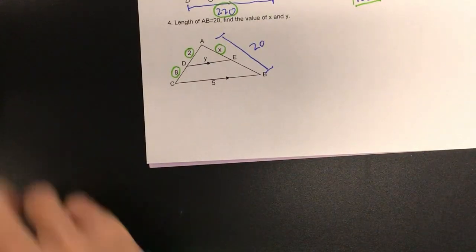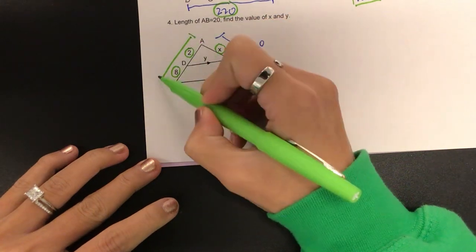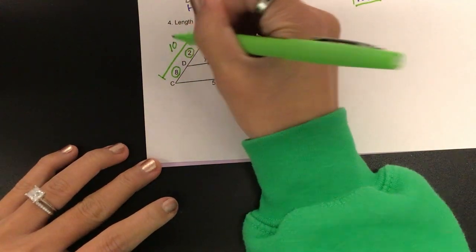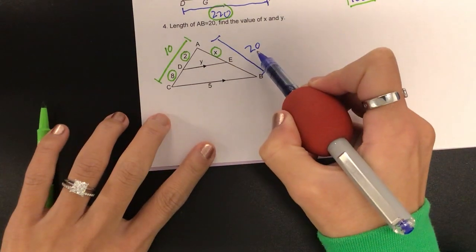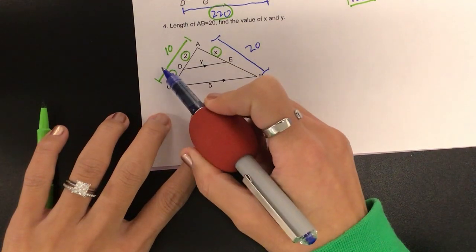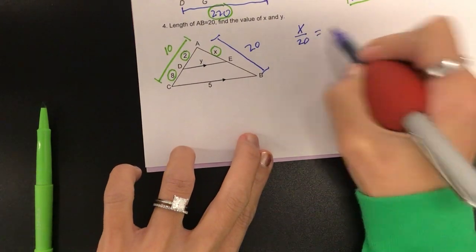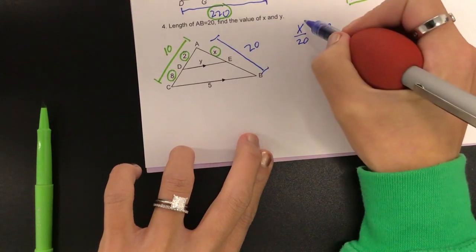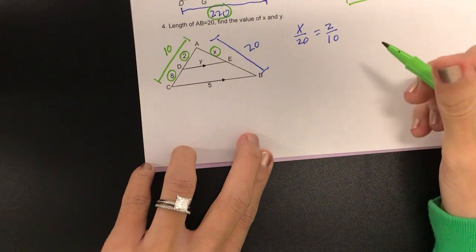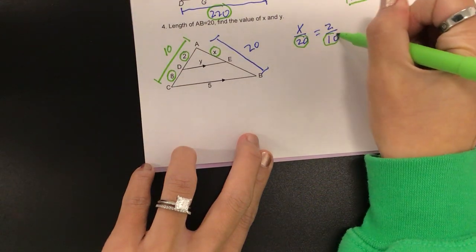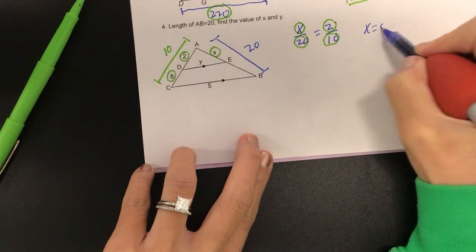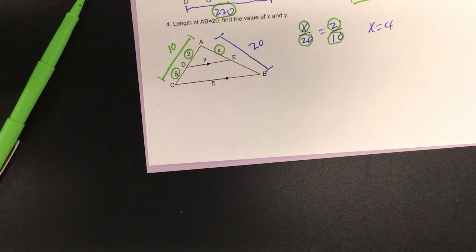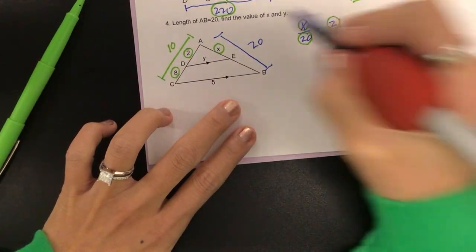Or I can do the other part. Watch this. What is 8 plus 2? 10. So instead, could I do x over 20 is equal to 2 over what? 10. So we have x over 20 is equal to 2 over 10. Let's try that. Without cross multiplying, do you guys notice a pattern here? 20 is double the 10, so that means this x must be double the 2. What is double the 2? That's it. If you did cross multiply, we'll get the same thing because 20 times 2 is 40, 40 divided by 10 is 4. So we know our x is 4.